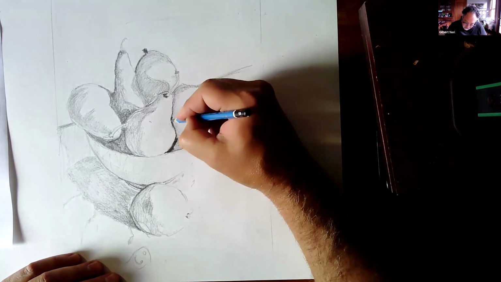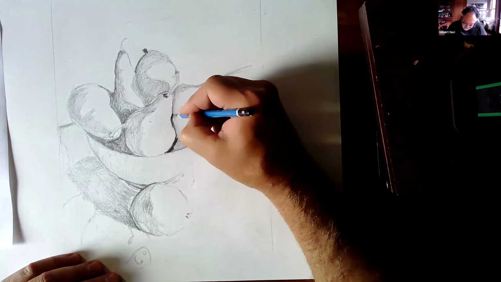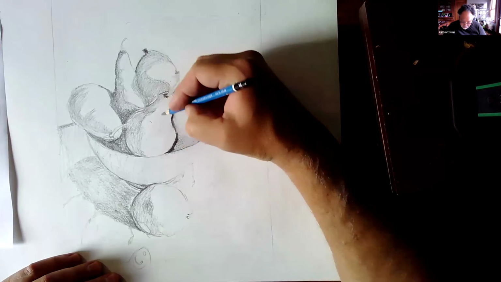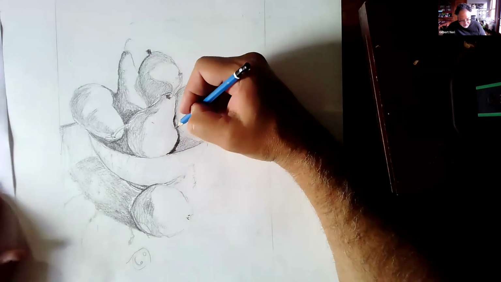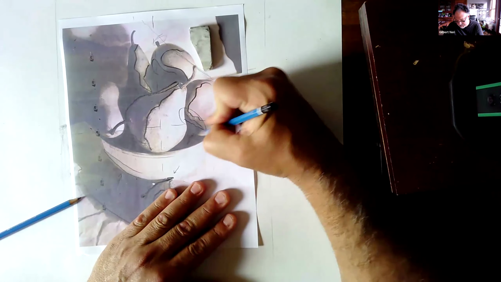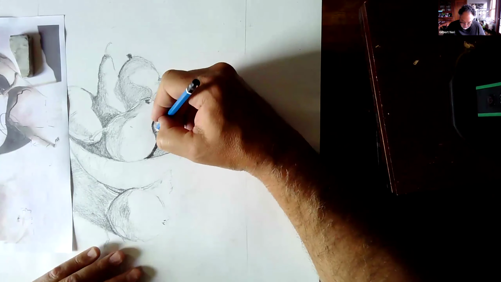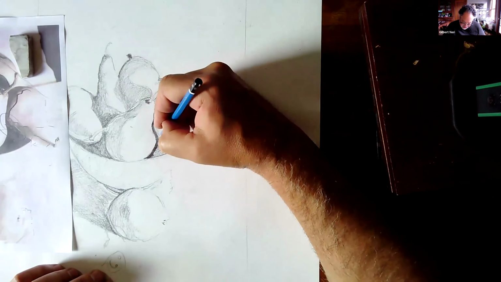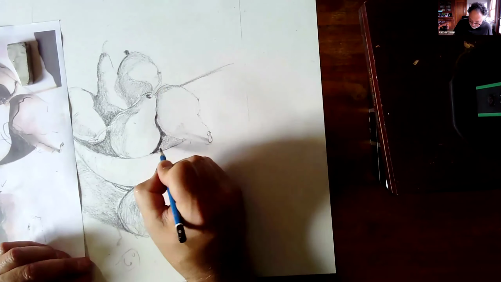And I'm going to have to go from really hard to really soft right there. Really hard, really soft, pulling out. Right. Go. And then the other thing too is you'll notice over here on the pear, there's this kind of shape like that. I'm going to try to get that really dense shape in there because I want it to really look the part that I'm drawing.